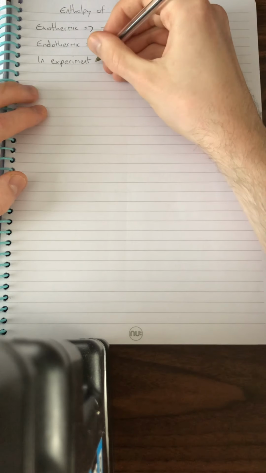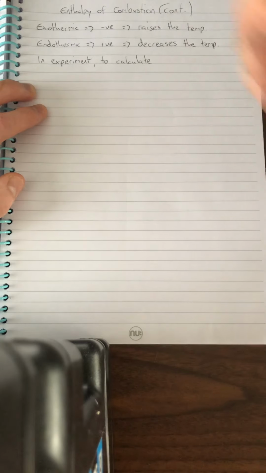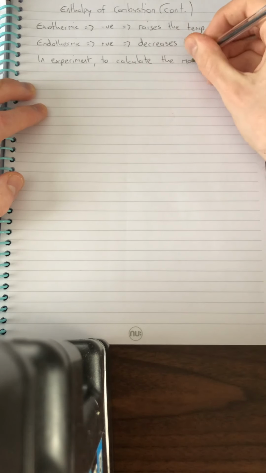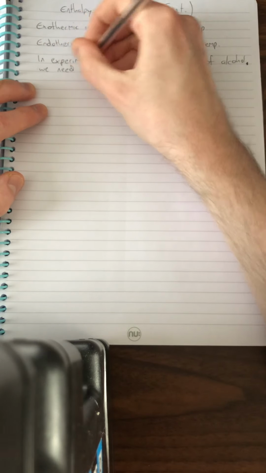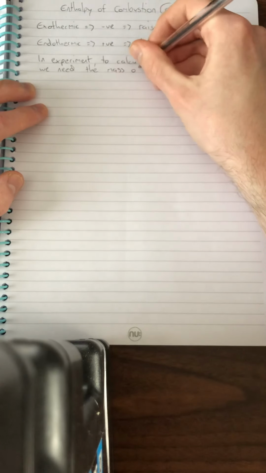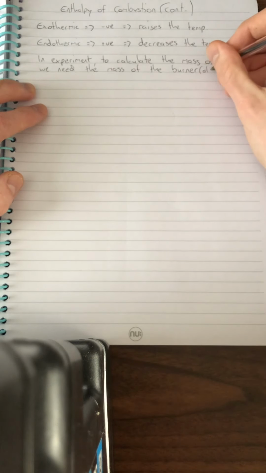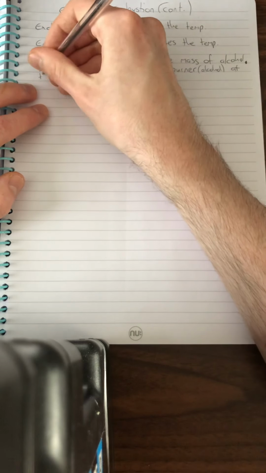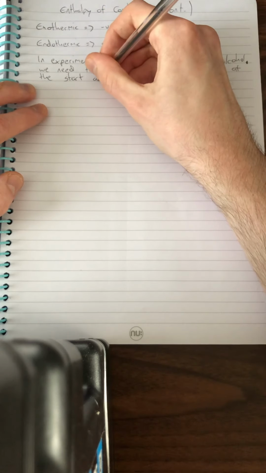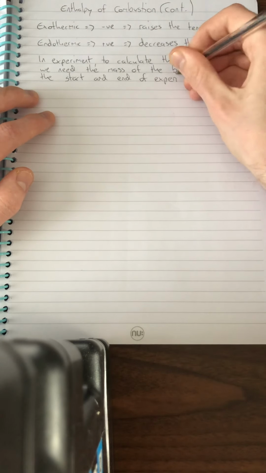In experiment, to calculate, and this is quite important because this comes up in past paper questions all the time, the mass of alcohol, we need the mass of the burner containing the alcohol at the start and end of the experiment.